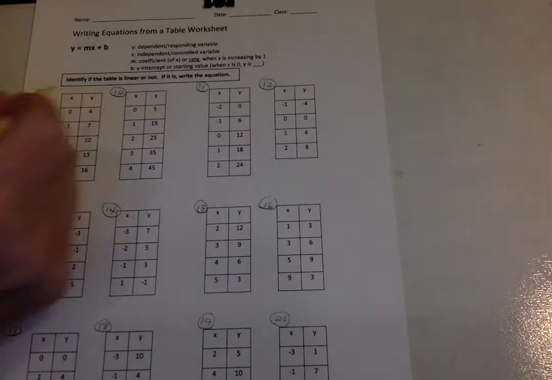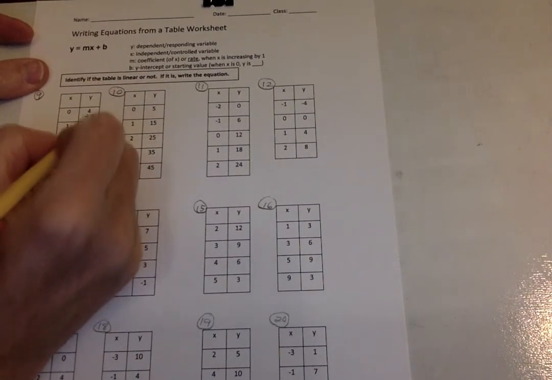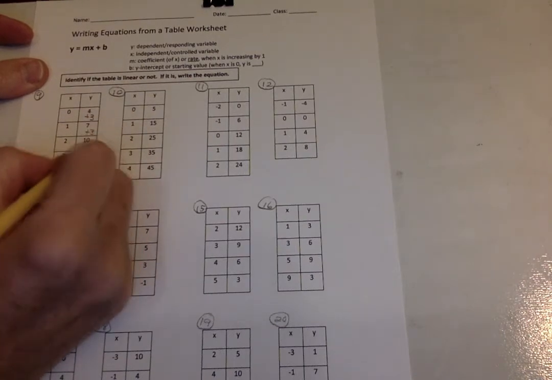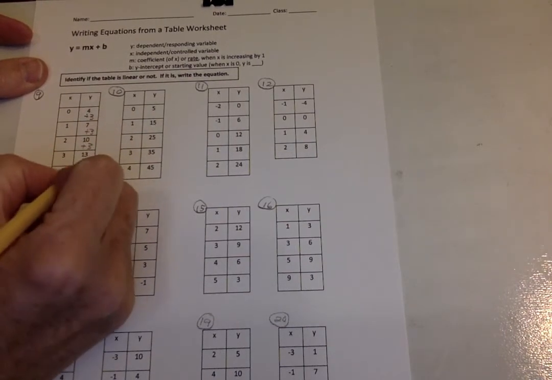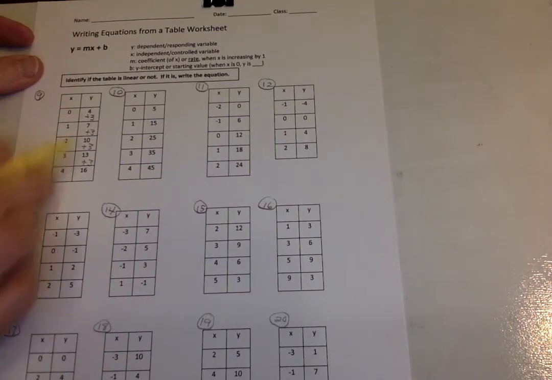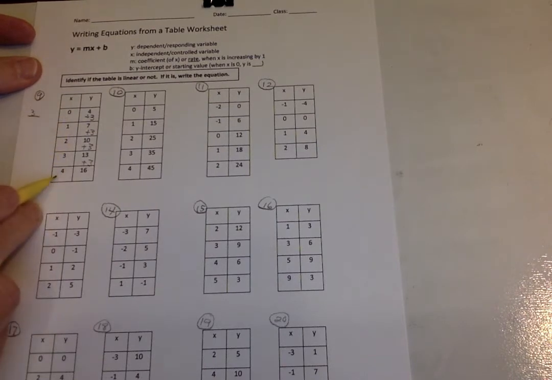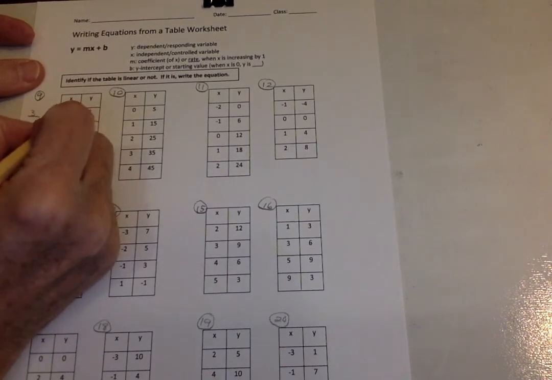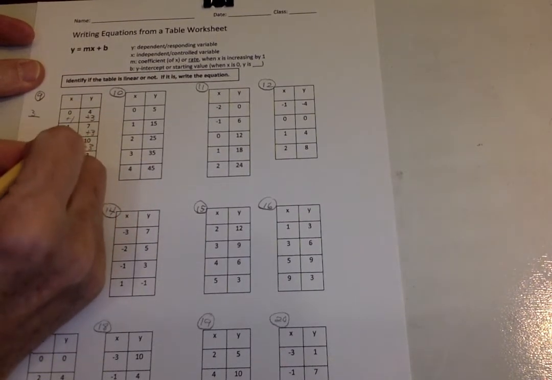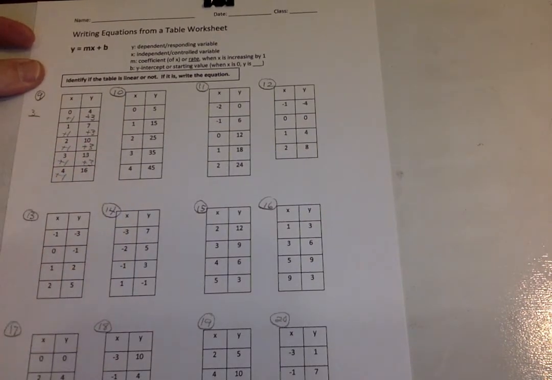Okay, so we say how we go from 4 to 7, plus 3, 7 to 10, plus 3, 10 to 13, plus 3, 13 to 16, plus 3. So this is consistent on this side. So these would all be 3 over. Let's make sure each of these is going to be the same. 0 to 1 is plus 1. 1 to 2 is plus 1. Each of them are going to be plus 1.